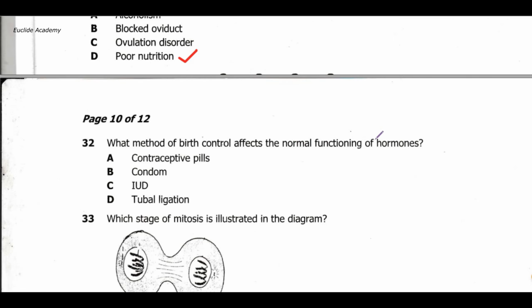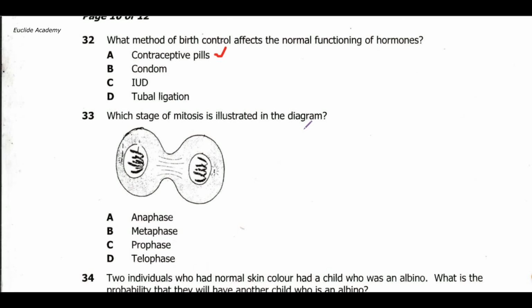And then we go to 32. What method of birth control affects the normal function of hormones? So the birth control which affects the normal function of hormones: condom, no. The IUD, no. Tube ligation, no. So that would be contraceptives.